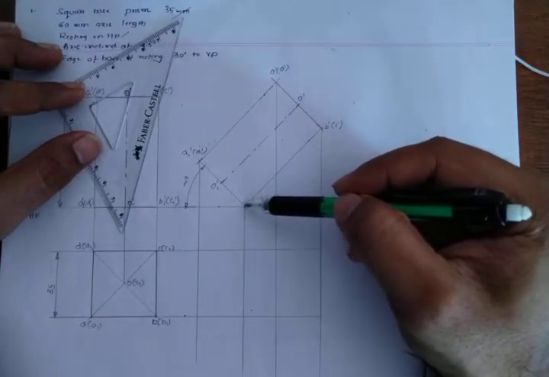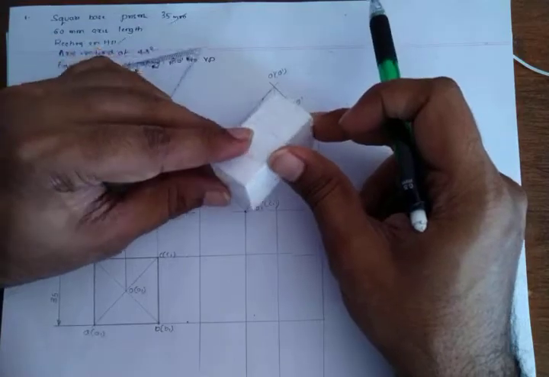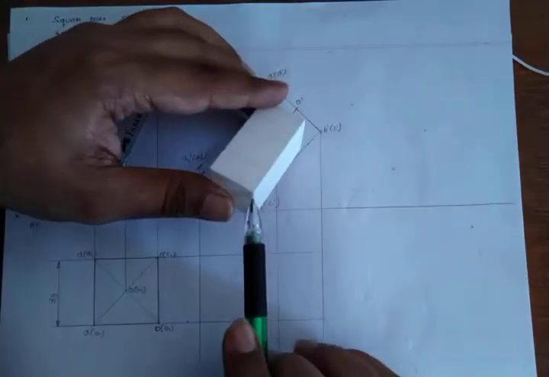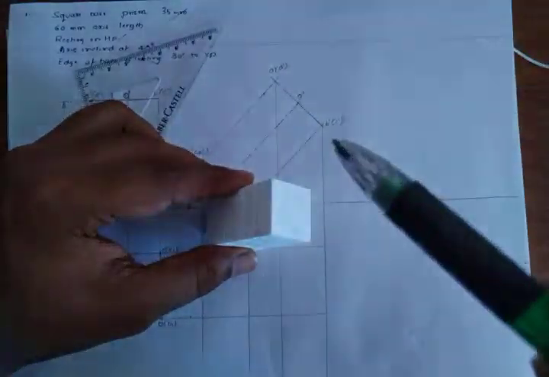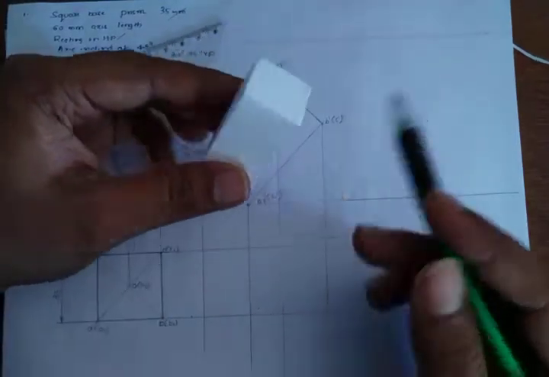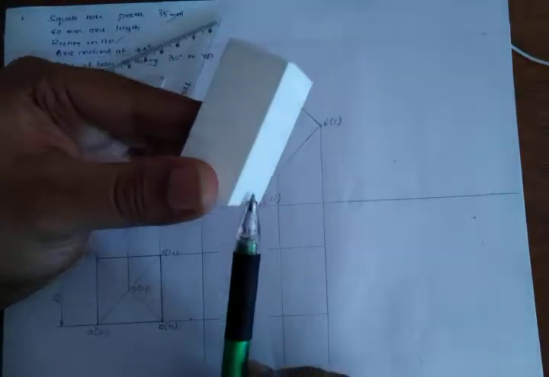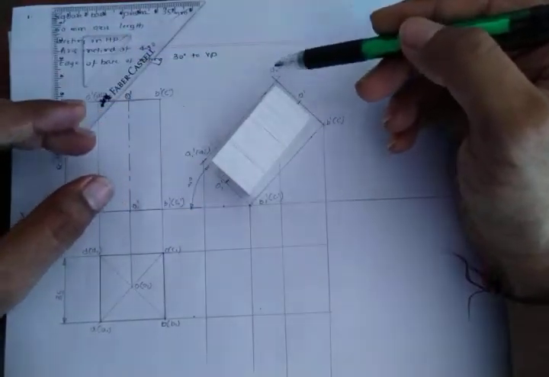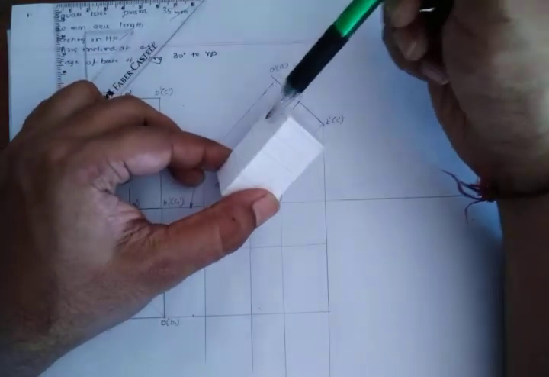This particular edge. So first the solid was like this and it is tilted. Now you can see that this edge is hidden when you see from the top view. So only two faces you can see when you see from the top view, that is this face and this face.